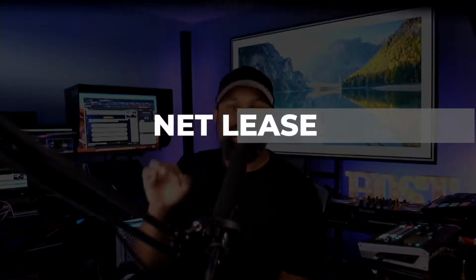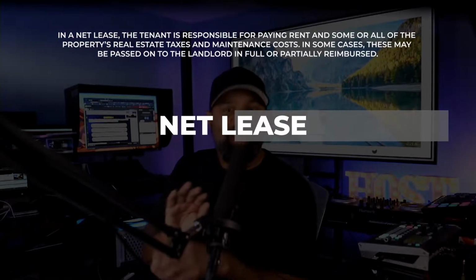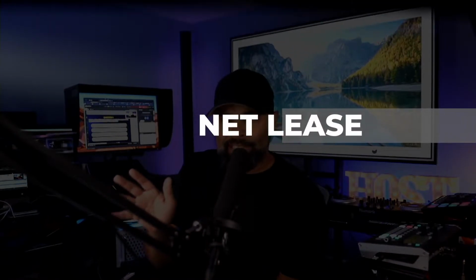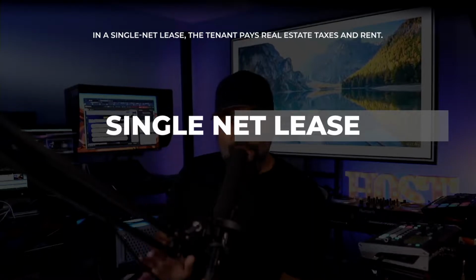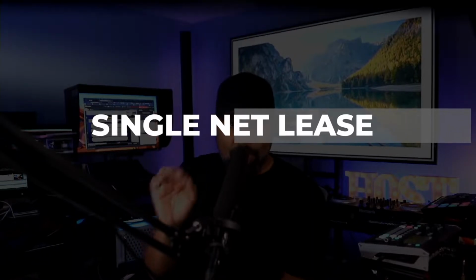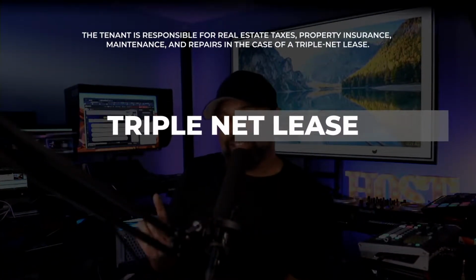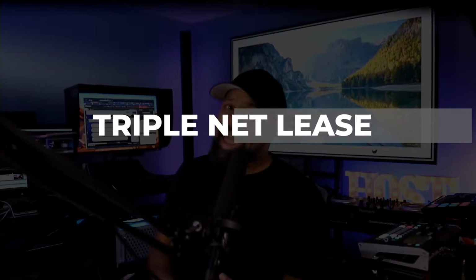In a net lease, the tenant is responsible for paying rent and some or all of the property's real estate taxes and maintenance costs. In some cases, these may be passed on to the landlord in full or partially reimbursed. Subtypes of net leases include the single net, the double net, and the triple net. In a single net lease, the tenant pays real estate taxes and rent. The tenant pays real estate taxes and property insurance on a double net lease, and the tenant is responsible for real estate taxes, property insurance, maintenance, and repairs in cases of triple net leases.